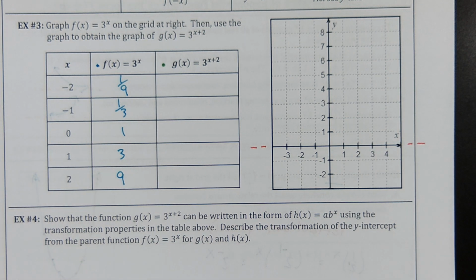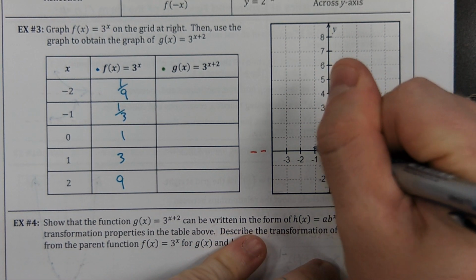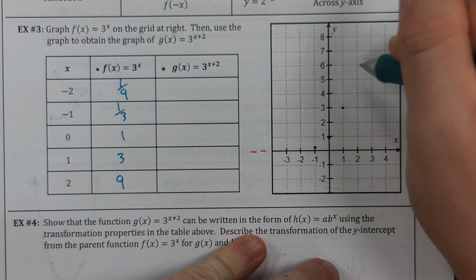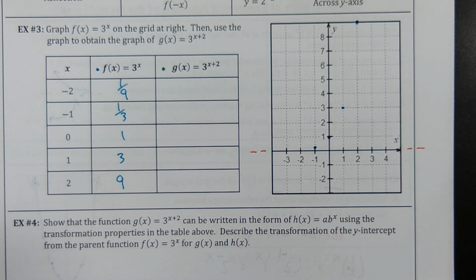I'm not going to try to plot negative 2 comma 1/9. It's darn near on the x-axis. Okay. Negative 1 comma 1/3. I mean, I could try to do that. It's like right here-ish. 0, 1, 1, 3, 2, 9. Yikes. That's way up there at the top.